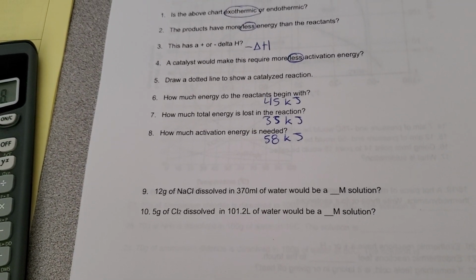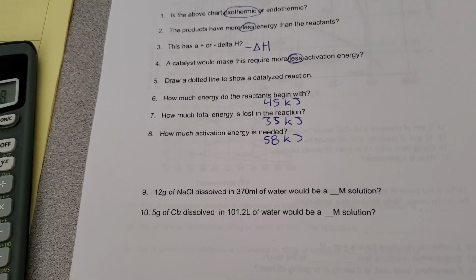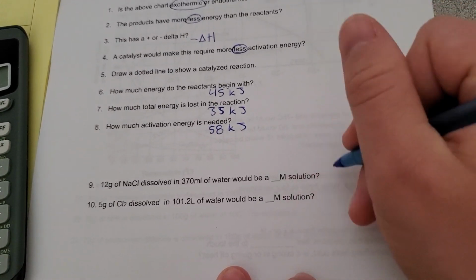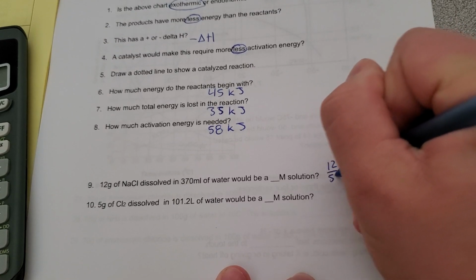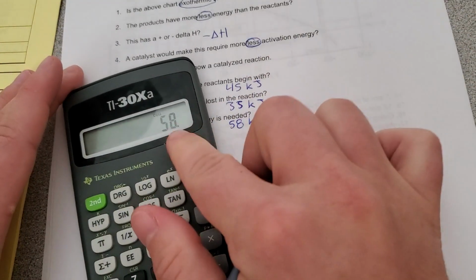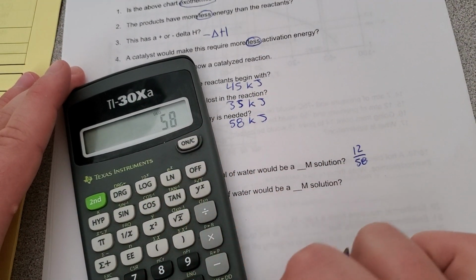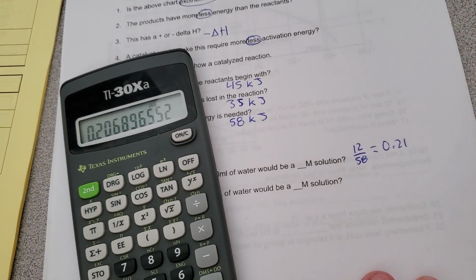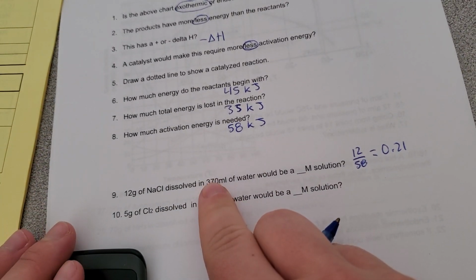12 grams of NaCl dissolved in 370 milliliters of water would be a blank molar solution. 12 divided by 58, so we can find our moles, equals 0.21, and then we're going to do our moles divided by liters.